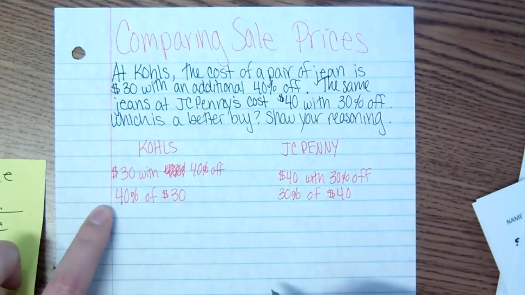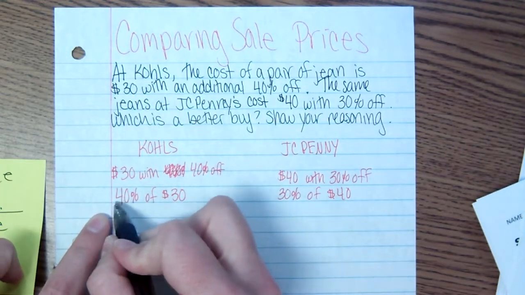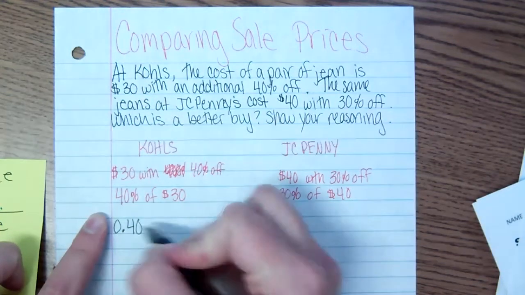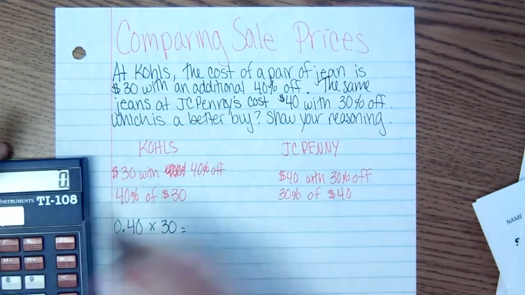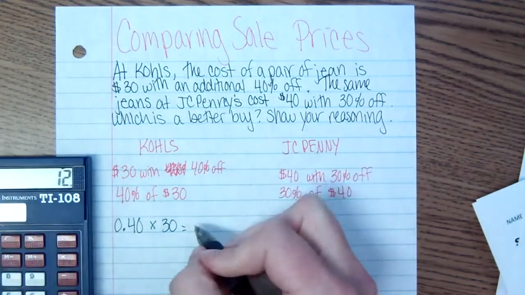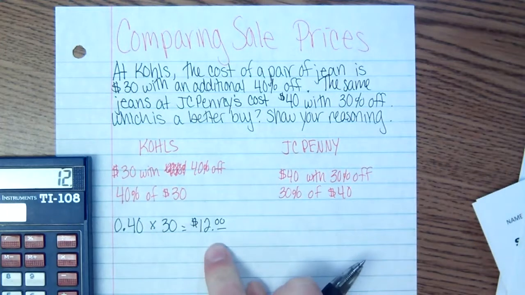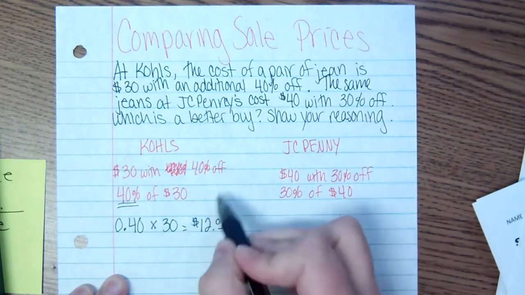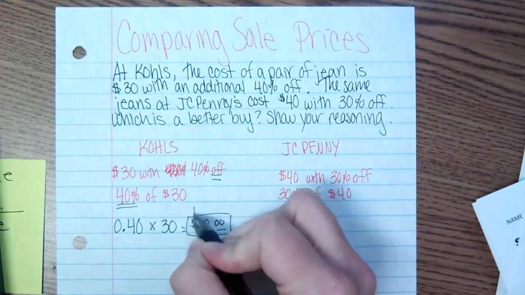I'll do one with an equation and one with a proportion. So I'll do this one with the equation. I know that 40% of 30, I'm just going to move the decimal over 2 places, and that becomes 0.40, changing that percent to a decimal. And I'm going to multiply it by my original price of 30, and this is going to give me $12. Now, $12 is not the sale price. $12 is 40% of 30. That's how much we get off of the price. That's our discount.